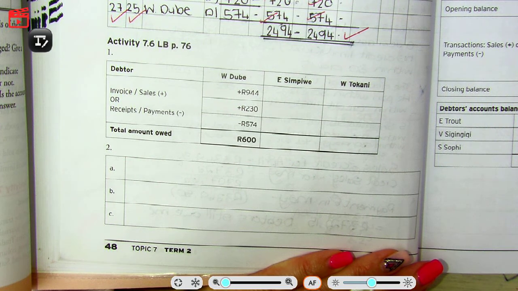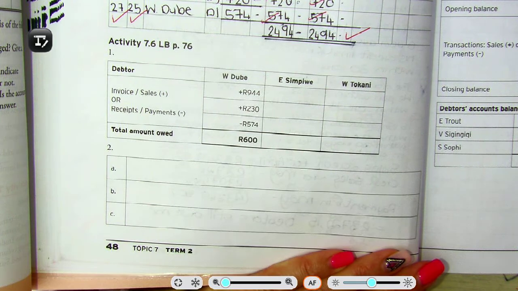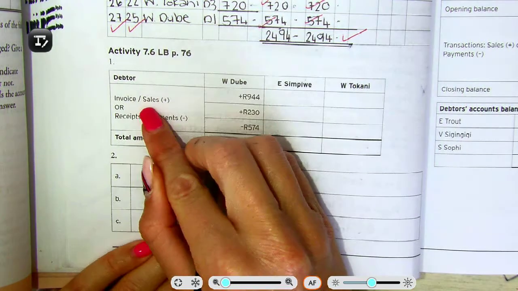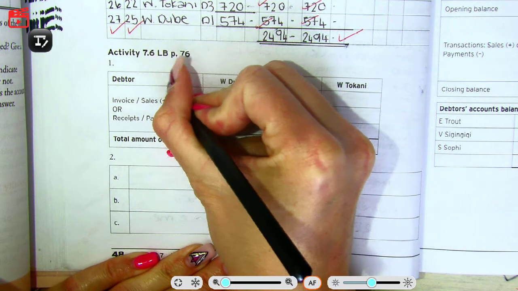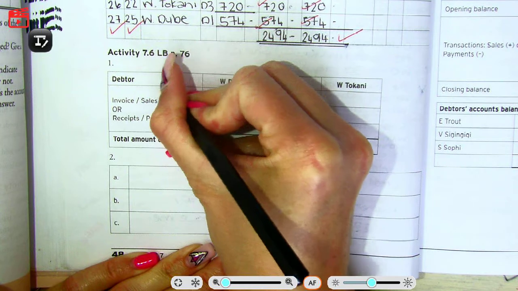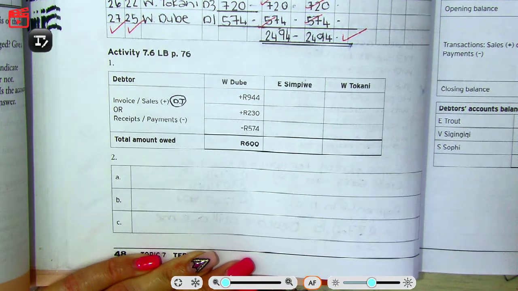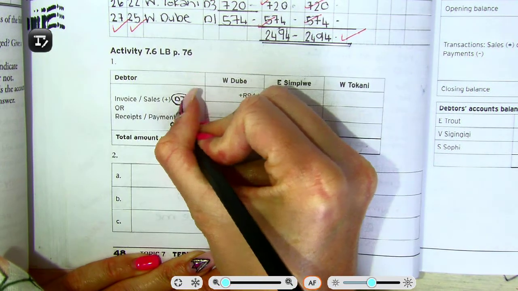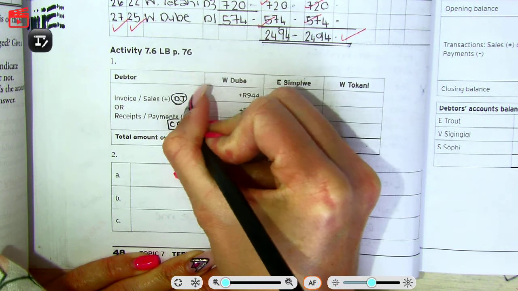In which journal do we record my invoices? Okay, invoices or credit sales would come from my debtors journal, my DJ. And then receipts or payments received from the debtor would come from my CRJ. Okay, so that's a nice way for you guys to remember when working this out.